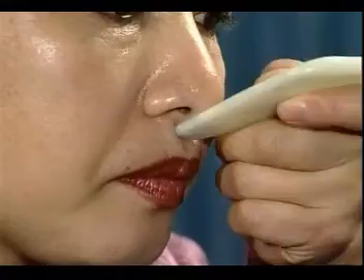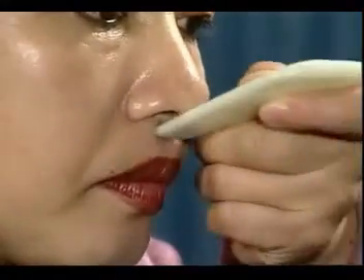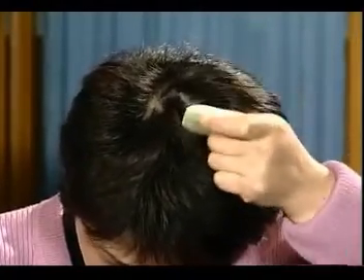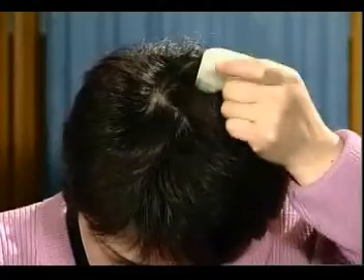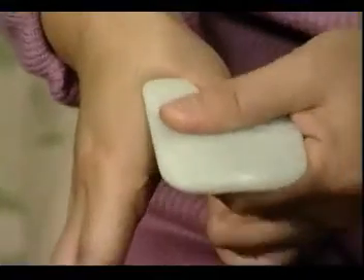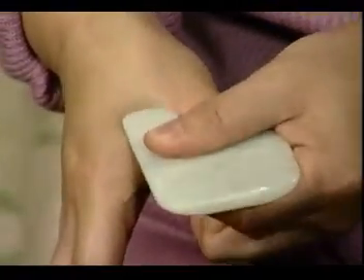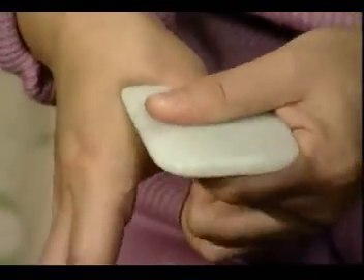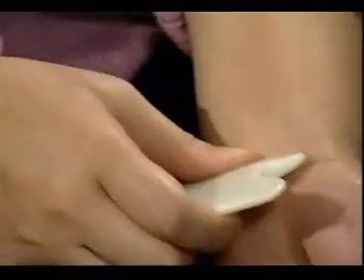Scraping 6 tonic points once or twice every day. Spot pressing GV26 has functions of tonifying the kidney and promoting mental activity. Scraping GV20 can reinforce deficiency and treat clinical diseases. Rubbing and scraping LI4 can prevent and treat diseases of the large intestine meridian and head and face.